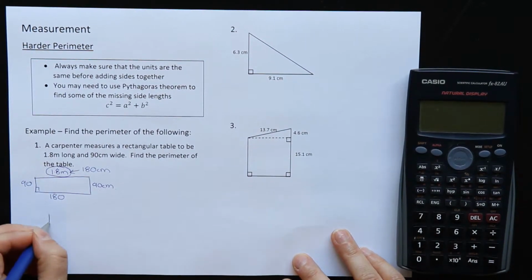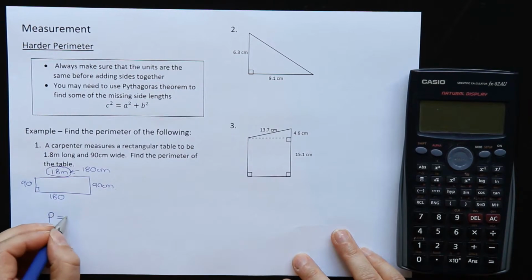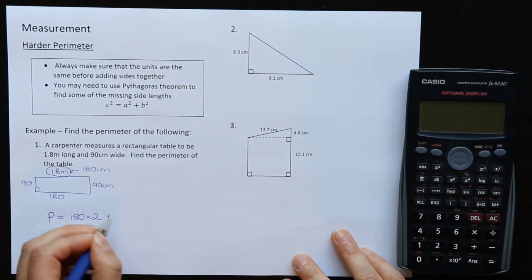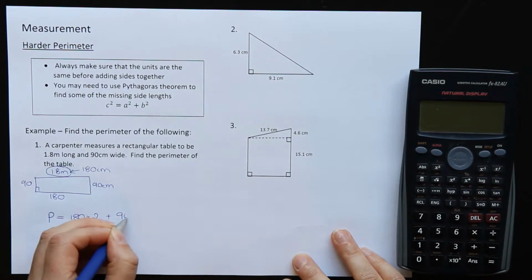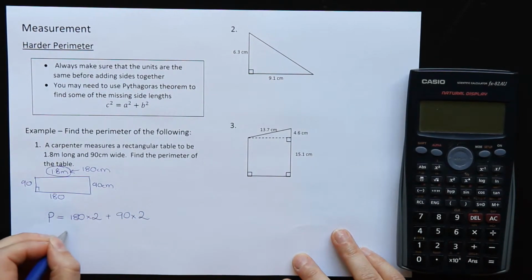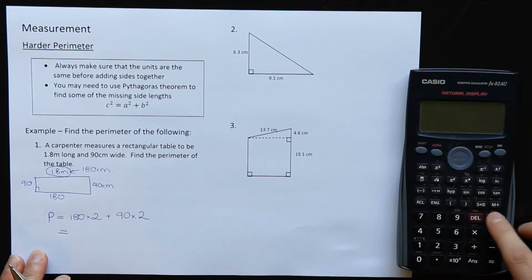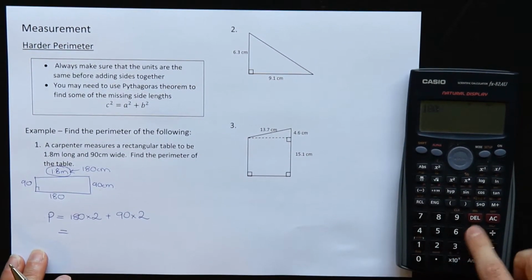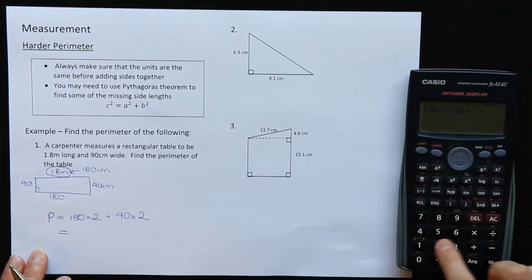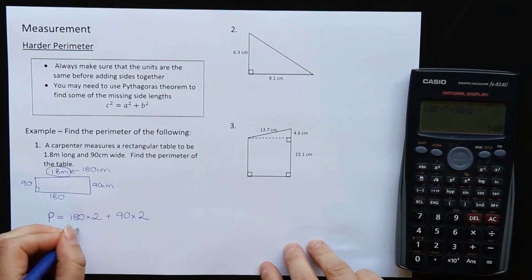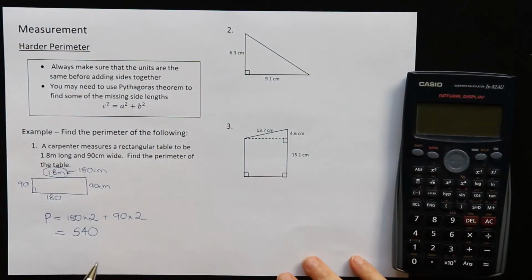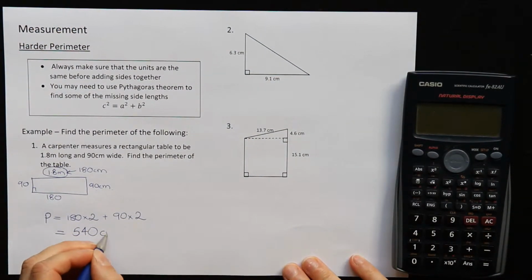So the perimeter is going to be equal to 2 lots of 180 and 2 lots of 90. Equals 180, whoops, turn the calculator on, 180 times 2 plus 90 times 2. Okay, don't forget to put centimetres at the end of that.